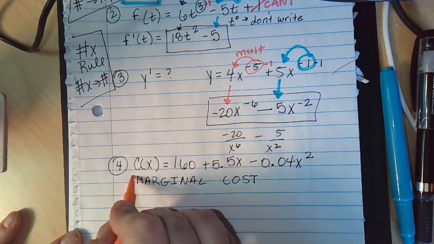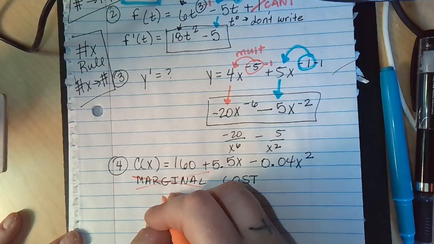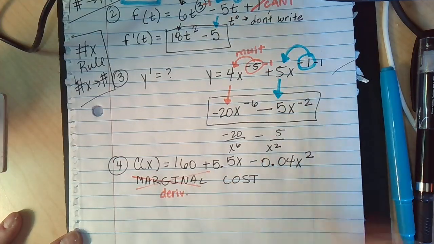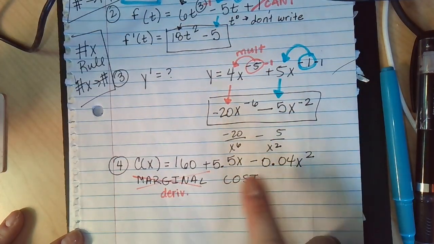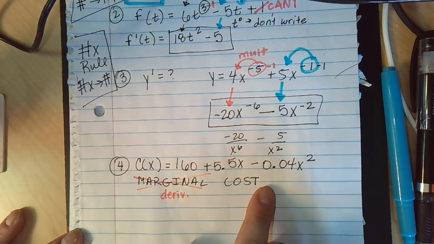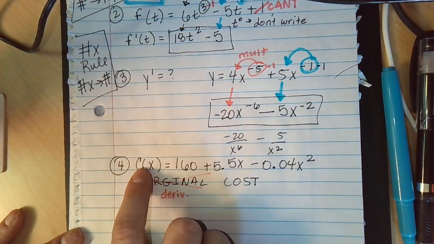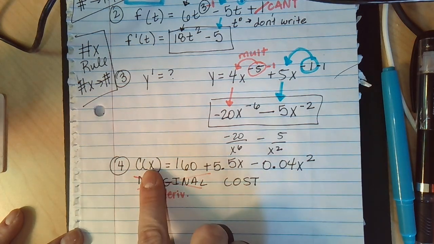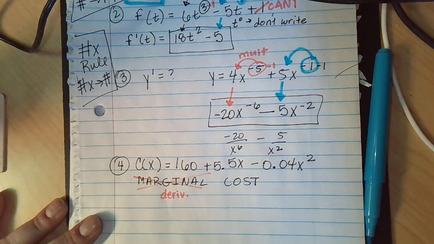And another word for marginal is find the derivative of whatever they told us. So they're talking about cost, so we're going to find the derivative of the cost. Well, the cost is that C of X, because cost starts with a C. All right, let's find the derivative of this.